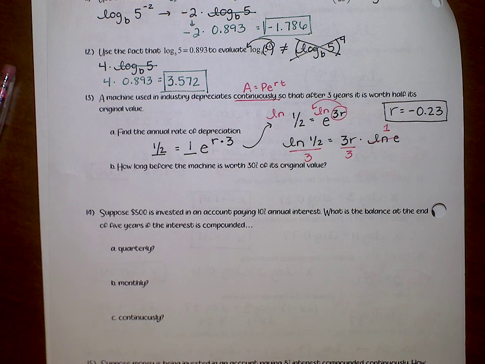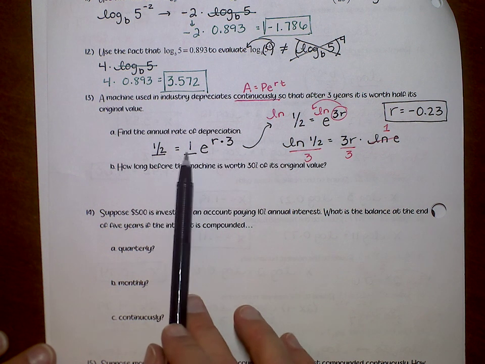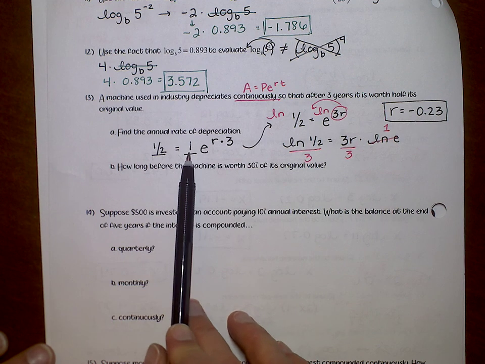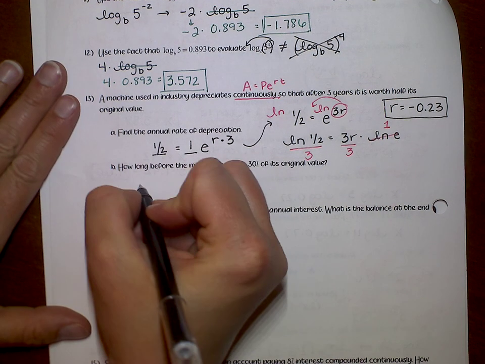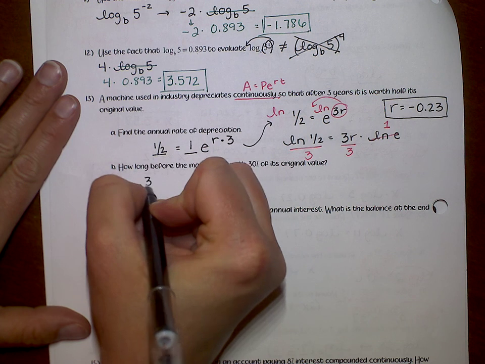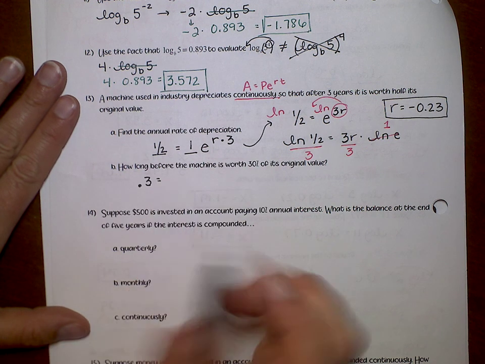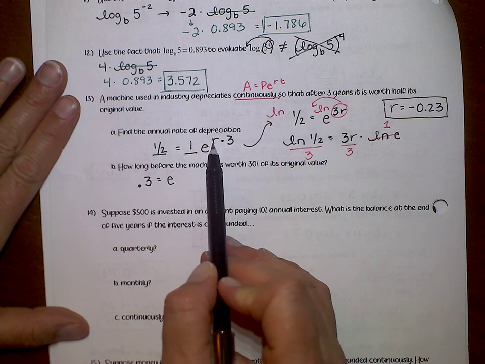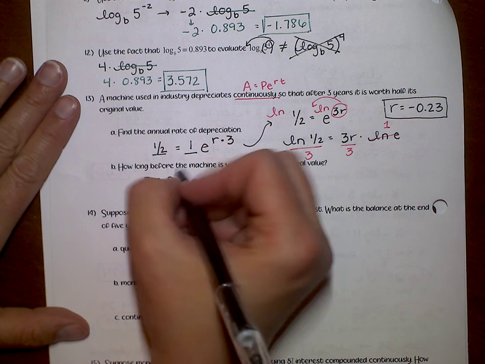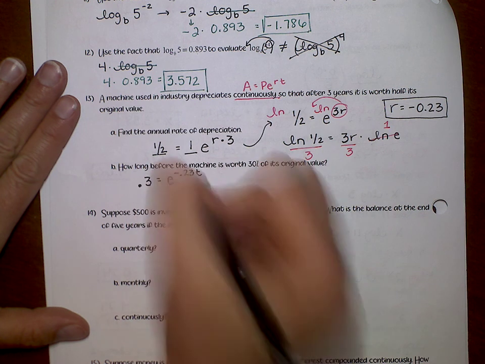So how long before the machine is worth 30% of its original value? So I'm kind of using this same structure here. I'm still going to think of this initial value as 1, but I want it to drop down to 30%. So what I'm really going to do here is set this equal to 0.3. There's really a 1 here, but I'm not going to write the 1 because we don't really need it. Now this time, I know my R value. I can use this negative 0.23. But the time is what I'm solving for.